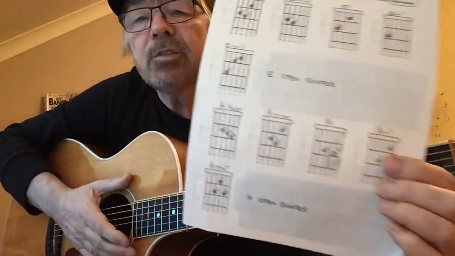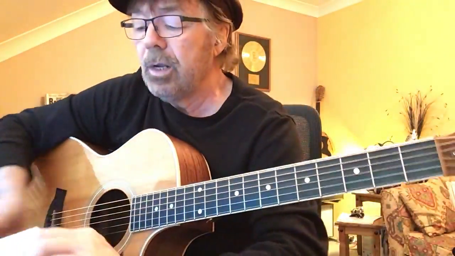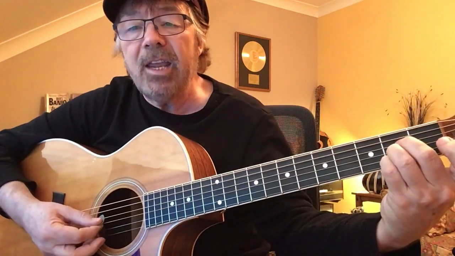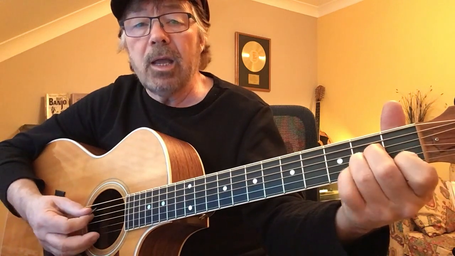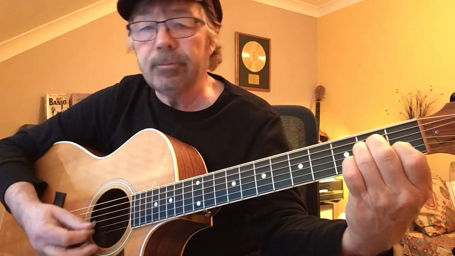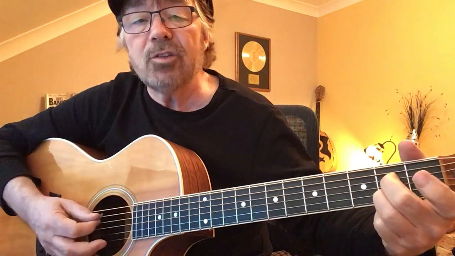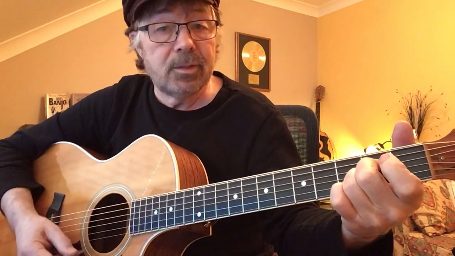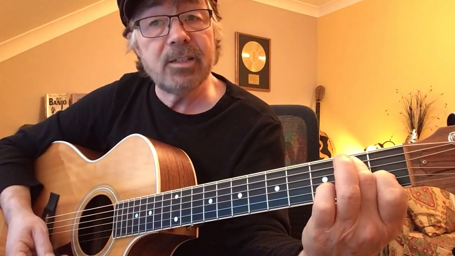Let's look at the open shapes. There they are there, down the bottom here. Make sure you're looking at this as I'm explaining. So there's our A major. Put this finger on the second string now. Remove your little finger. A minor. Bring your third finger down to the second string now. A 7th. Put this finger back on here. Take this one off. A minor 7th.